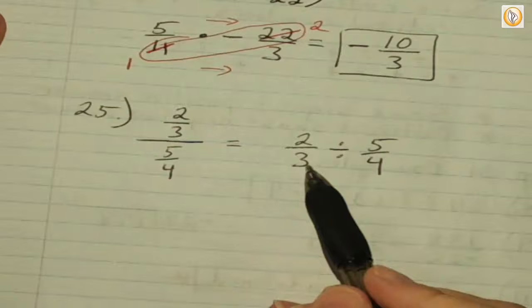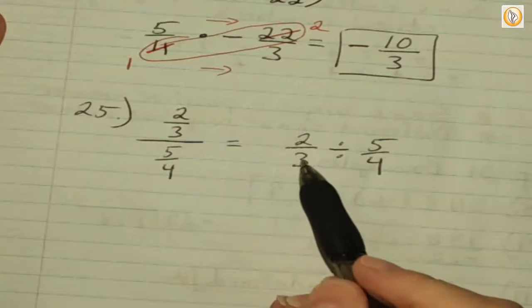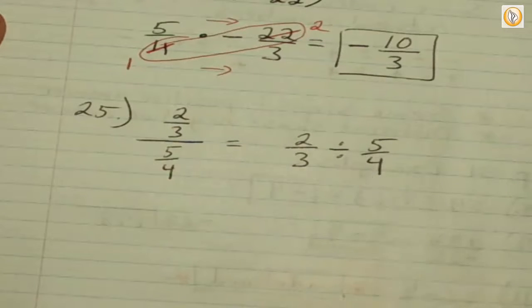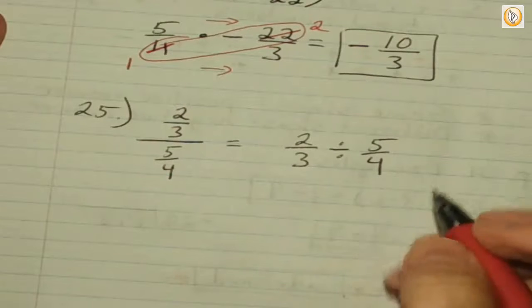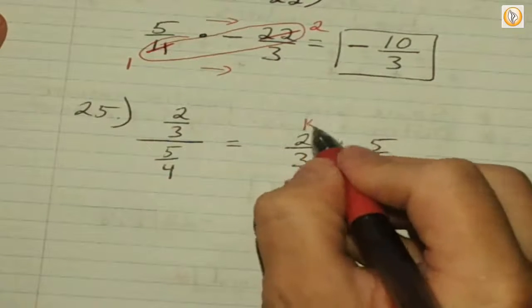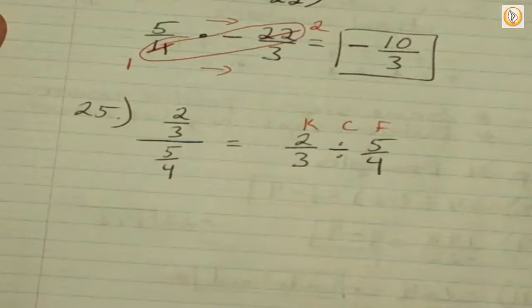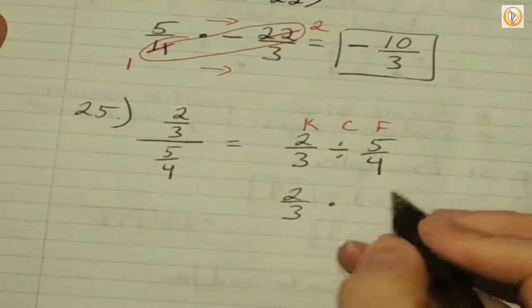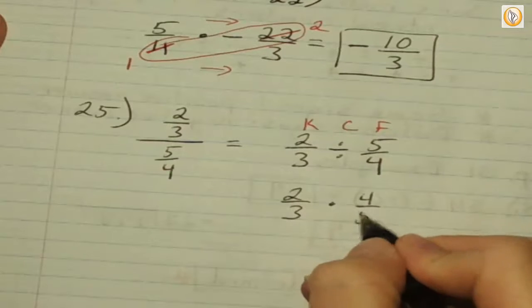The top number goes first. 2/3 divided by 5 over 4. Now, Taylor, tell me what to do. You keep, change, flip. Good. So we have 2/3 times 4 over 5.